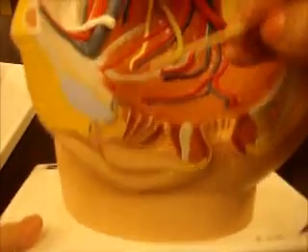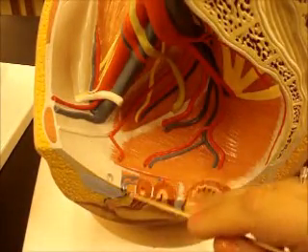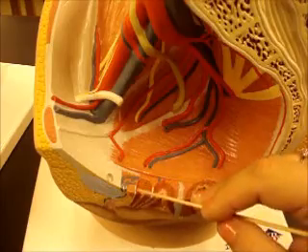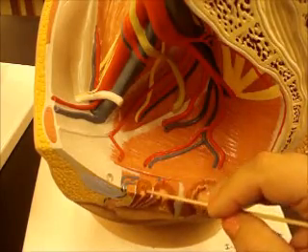You can also see your deep transverse perineal muscle here underneath levator ani and your sphincter urethrae. Deep transverse perineal, sphincter urethrae.